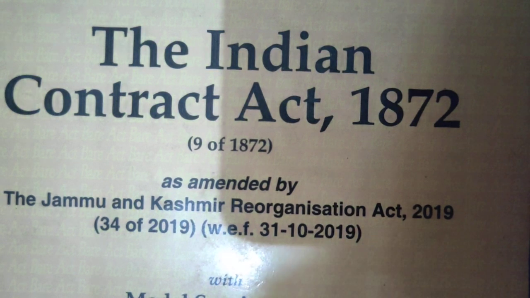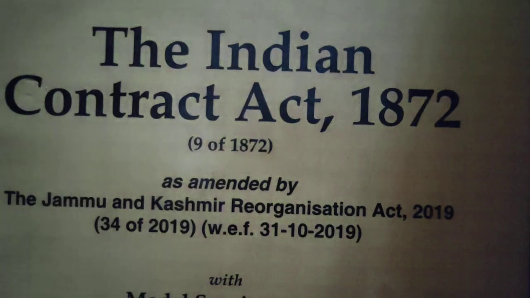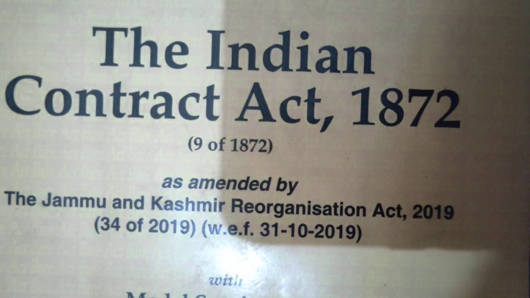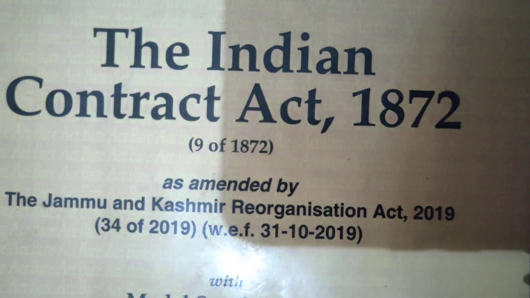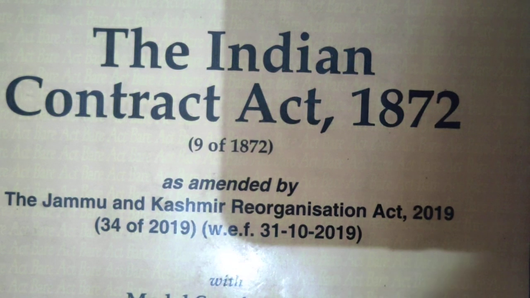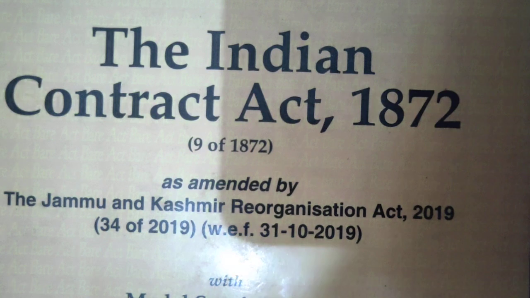Each contract creates some rights and duties upon the contracting parties. All of us enter into contracts. It determines the circumstances in which promises made by the parties to a contract shall be binding on them. The Indian Contract Act deals with the enforcement of those rights and duties upon the parties in India.